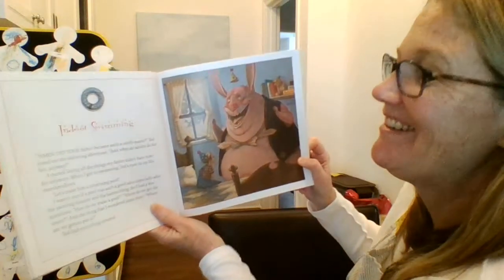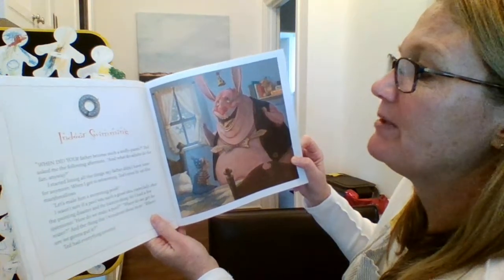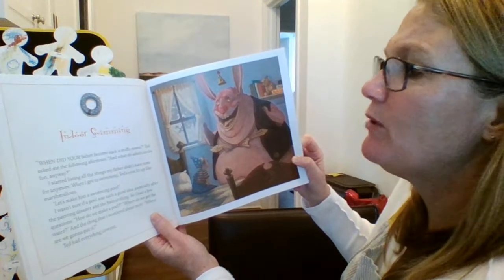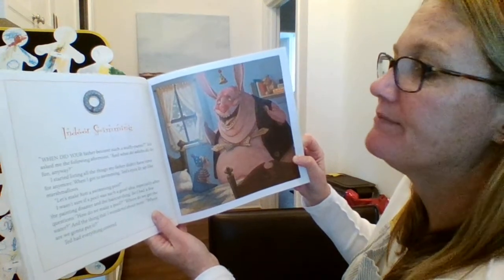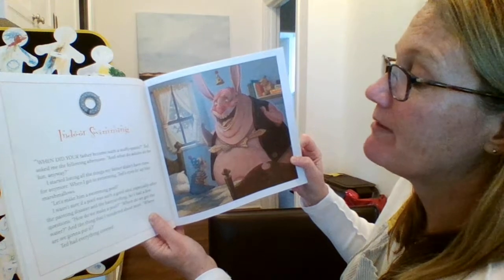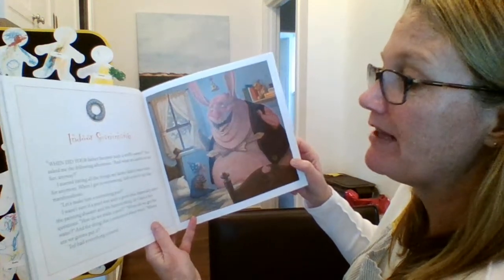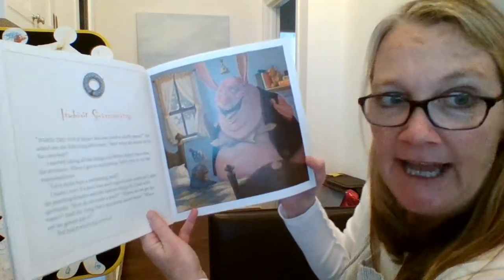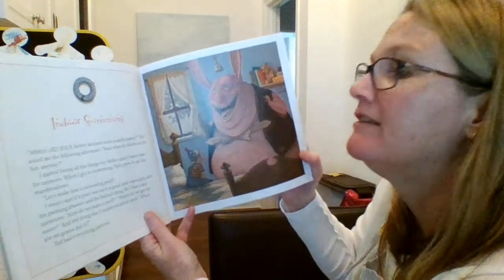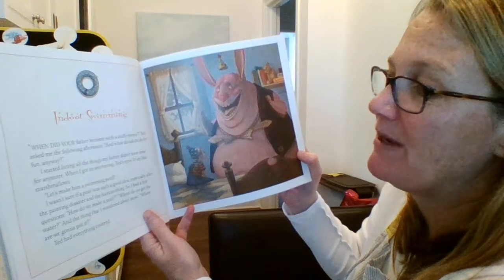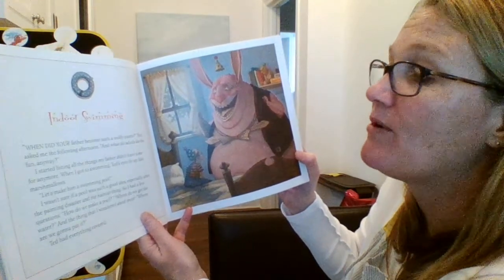He's very silly. When did your father become such a stuffy pants? Ted asked me the following afternoon. And what do adults do for fun anyway? I started listing all the things my father didn't have time for anymore. When I got to swimming, Ted's eyes lit up like marshmallows. Let's make him a swimming pool. I wasn't sure if a pool was such a good idea, especially after the painting disaster and the haircut thing. So I had a few questions.